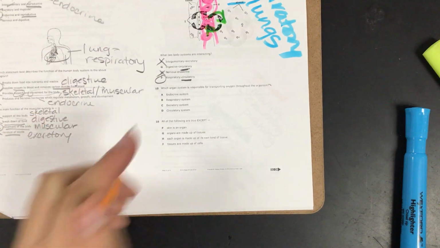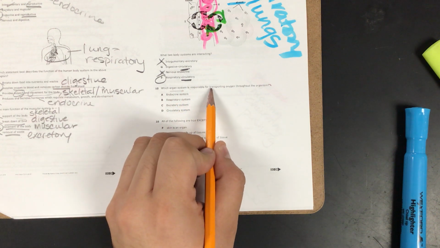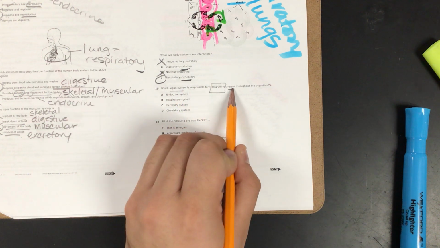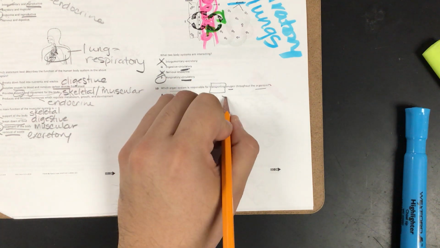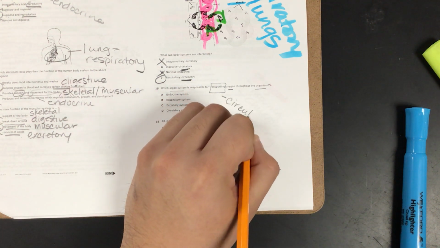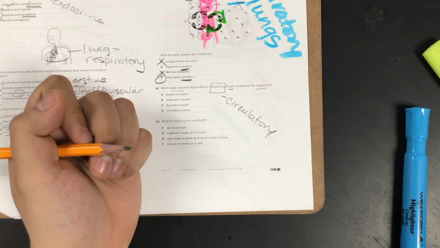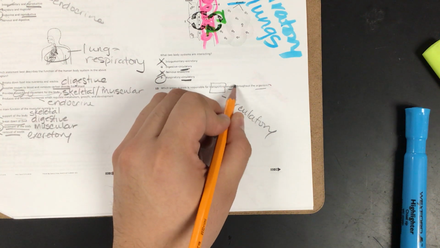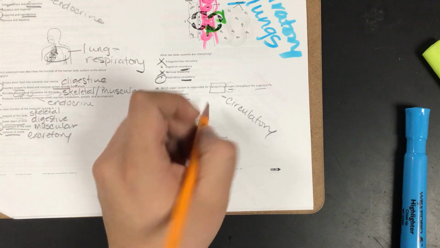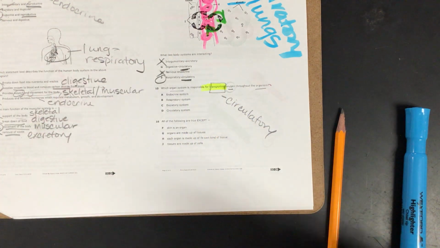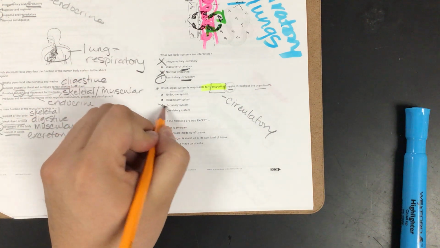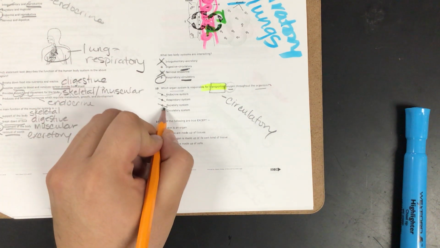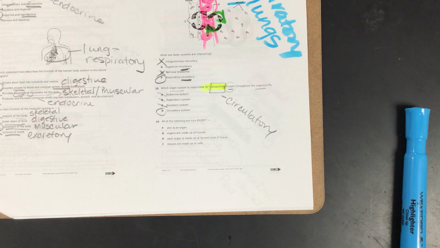Number 15, which organ system is responsible for transporting oxygen throughout the organism? Transporting. Circulatory, okay, oxygen throughout the body. It's not asking who brought in the oxygen. It's talking about transporting, key word, transporting. The only one that does that transporting throughout, it's the mailman, it's circulatory.